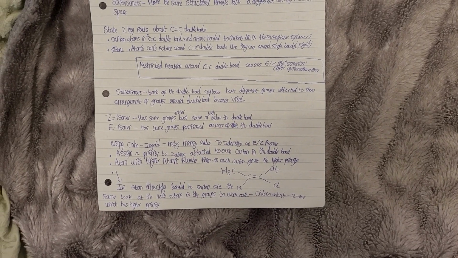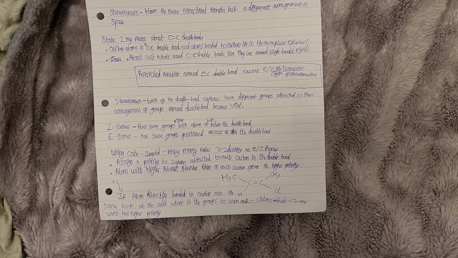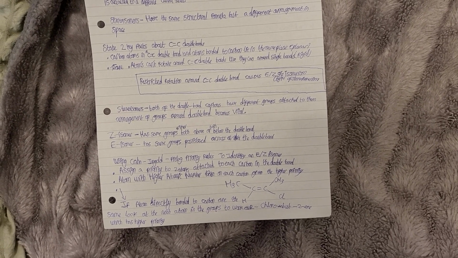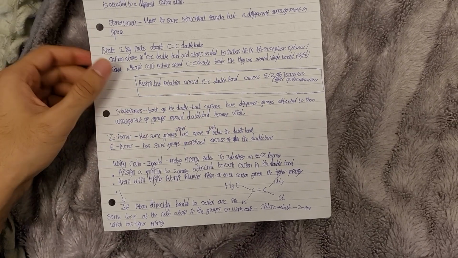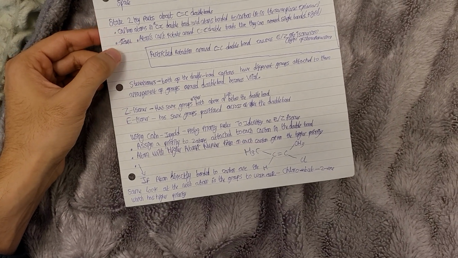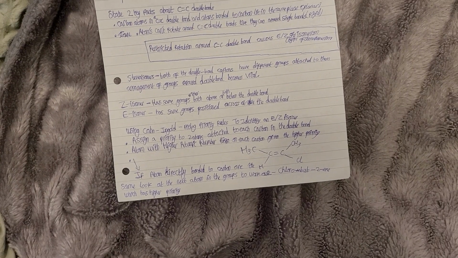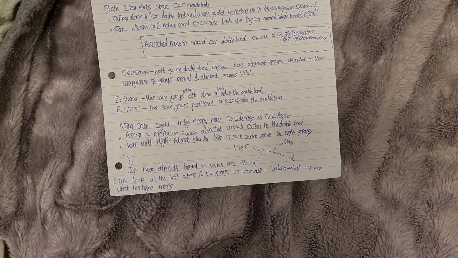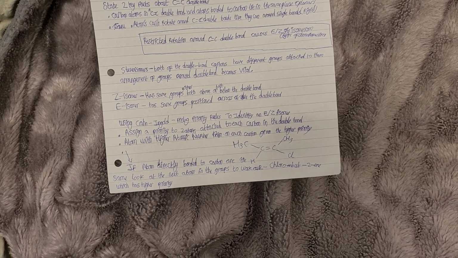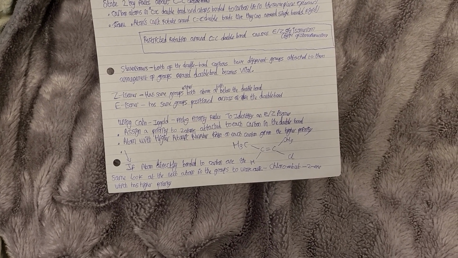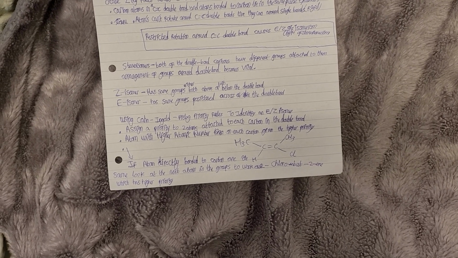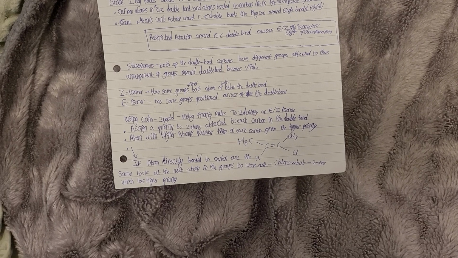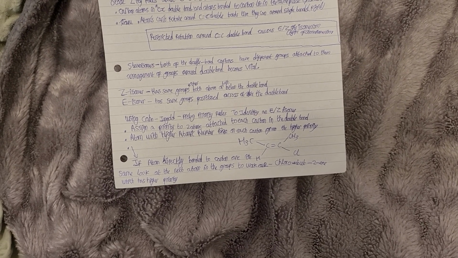E isomer has the same groups positioned across the double bond. You can see the terms: same groups either both above or both below the double bond for Z, and E isomer has the same groups positioned across the double bond. Using CIP priority rules to identify an E/Z isomer: assign a priority to the 2 atoms attached to each carbon of the double bond. The atom with a higher atomic number on each carbon is given the higher priority. If the atoms directly bonded to the carbon are the same, you need to look at the next atom in the group to work out which has higher priority.